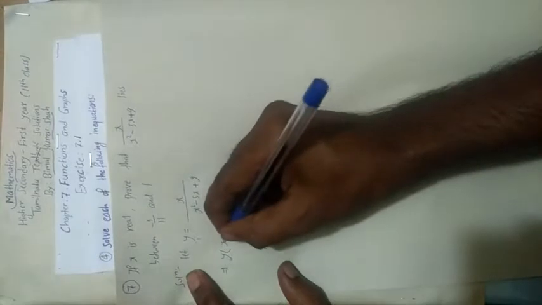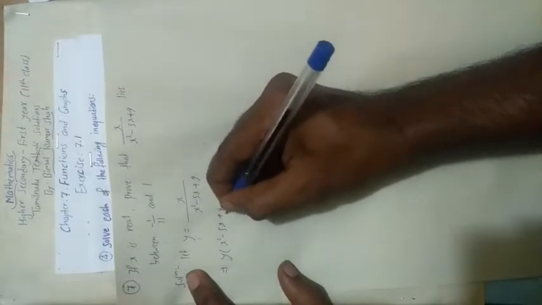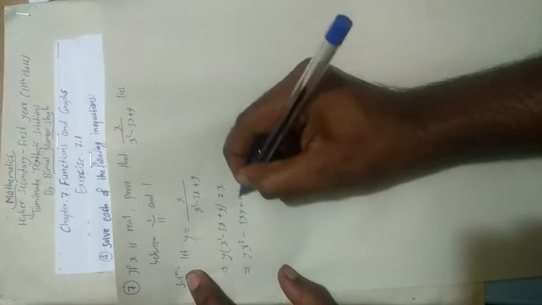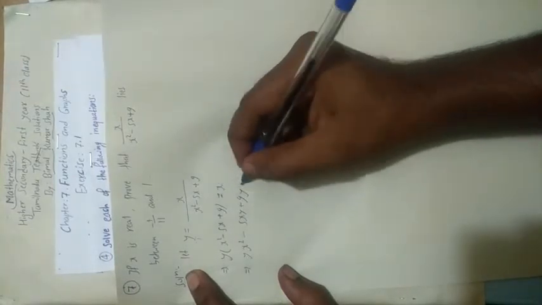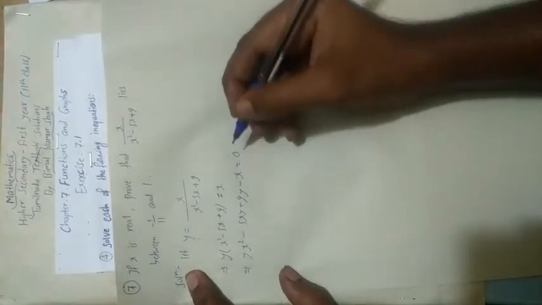Okay, so you can write here y into this part. So x square minus 5x plus 9 is equal to x into 1 means x. So this is yx square minus 5xy plus 9y, and this x is right hand side. Now it will be this hand, so it will now be minus x is equal to 0.